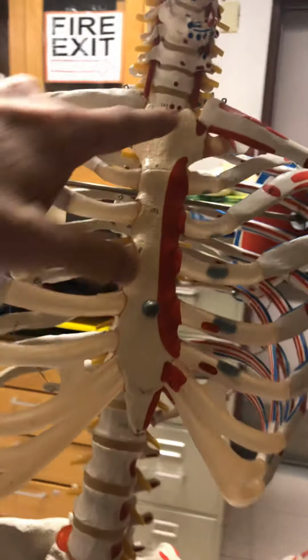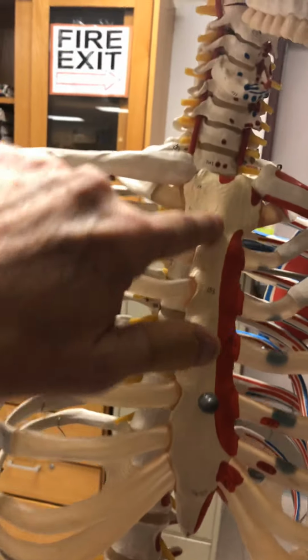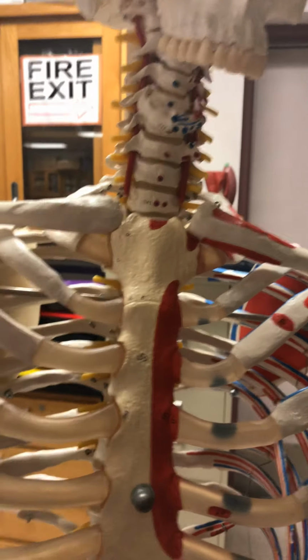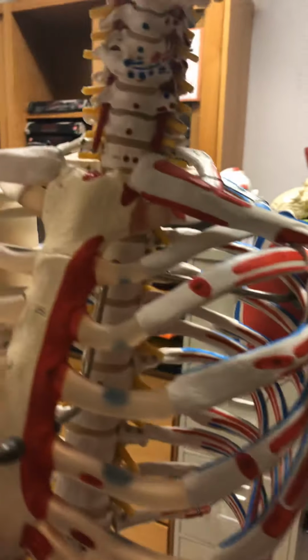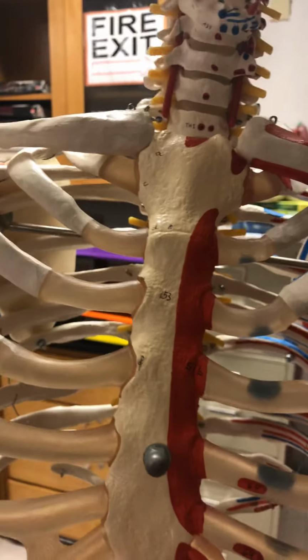Sternum. Most of you know what the sternum is. This is the sternum. We have your ribs. We have 12. Normally have 12. This would be costal cartilage. We'll get to that later.